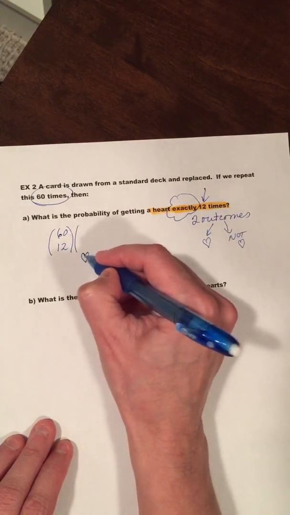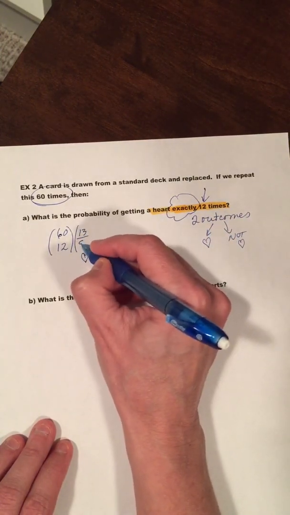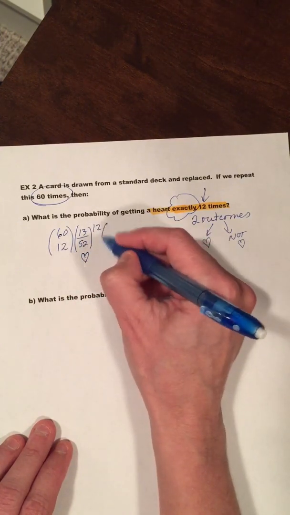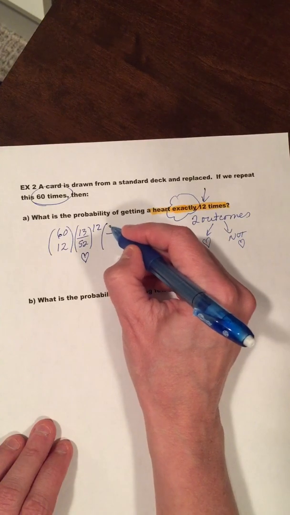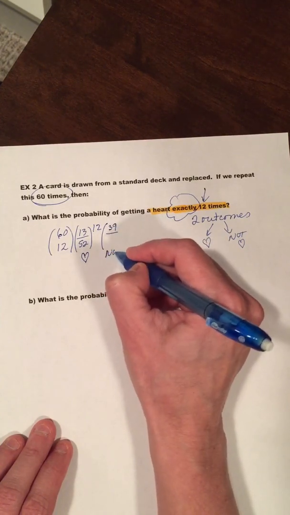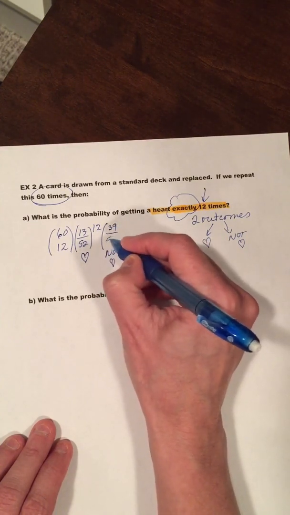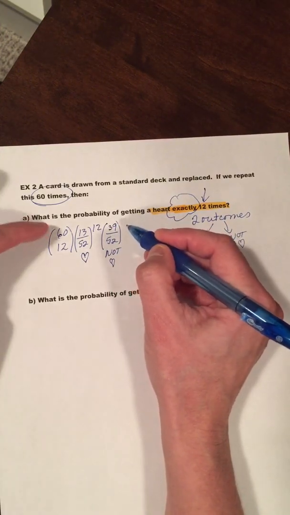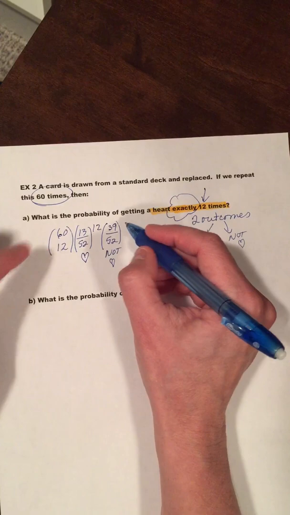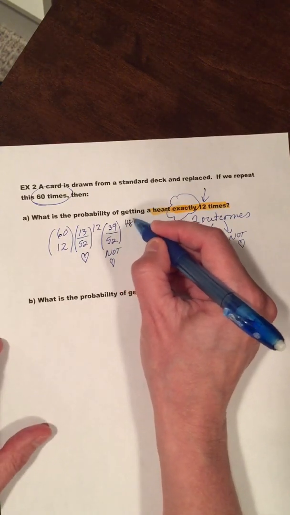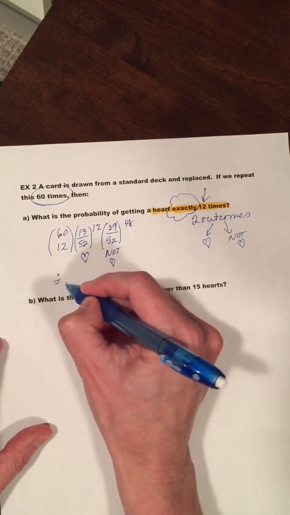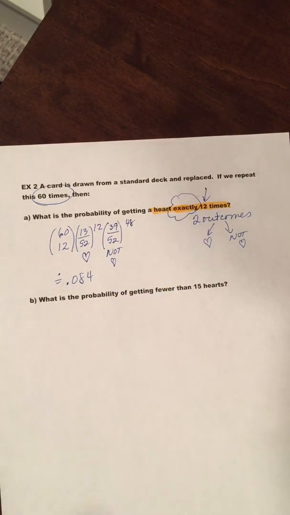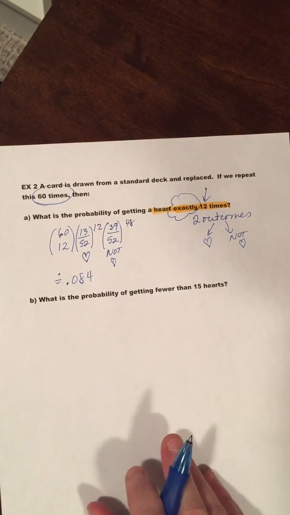Probability of a success is getting a heart, 13 out of 52, to the number of successes. Probability of failure is not a heart, so club, diamond, spade, to the number of failures. 60 trials, 12 successes, 48 failures, 8% chance of happening. Classic Bernoulli, nothing new.